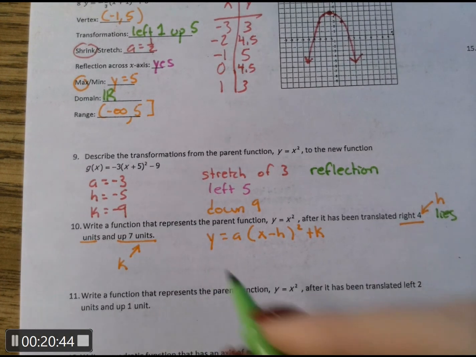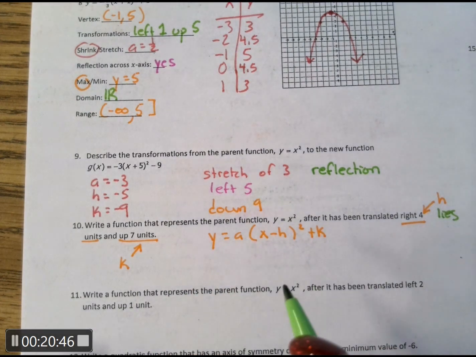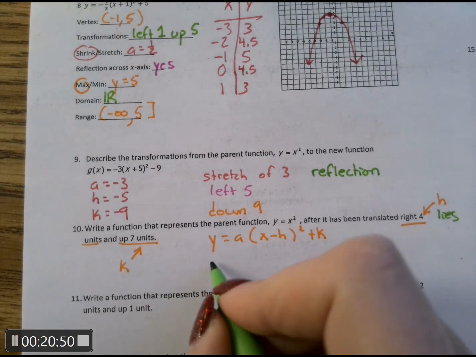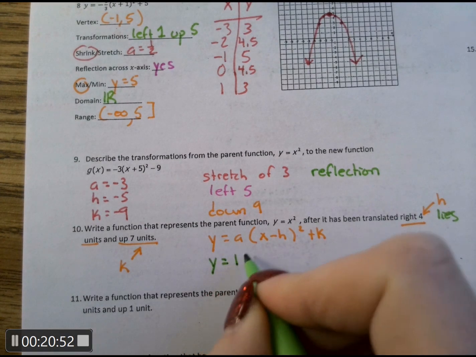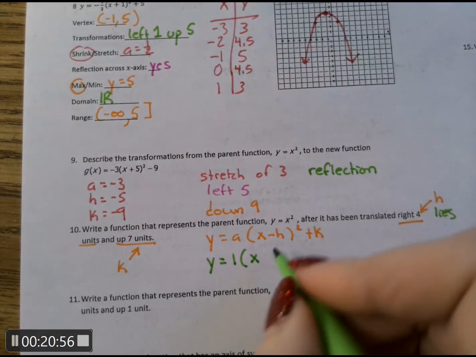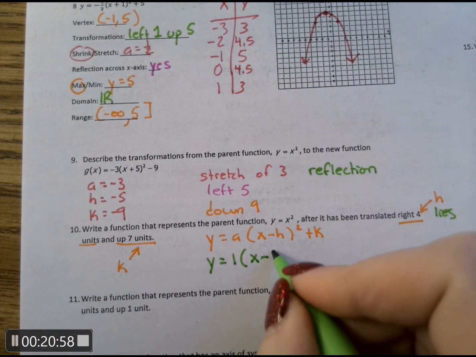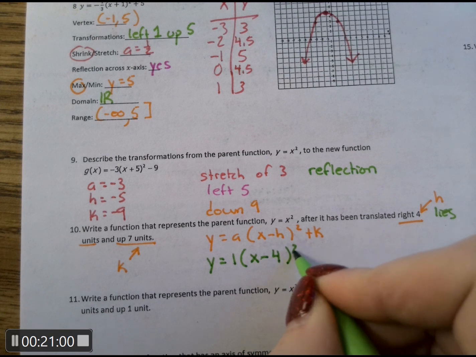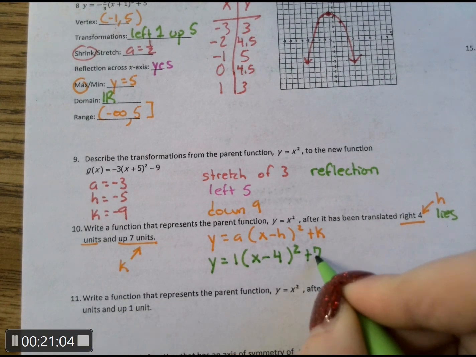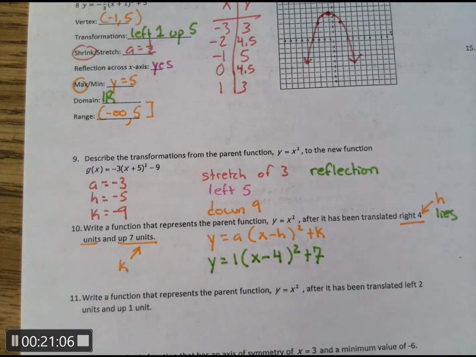Okay, so it didn't tell us anything about our a value because it didn't say reflected or shrink or stretch, so I'm going to have y equals 1 and then x, and then this says right, so I'm going to make it a negative because it lies to me, squared, and then plus k, and it says up 7, and we just did it. And we're done. Okay?